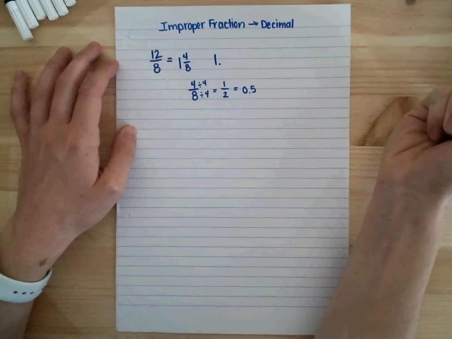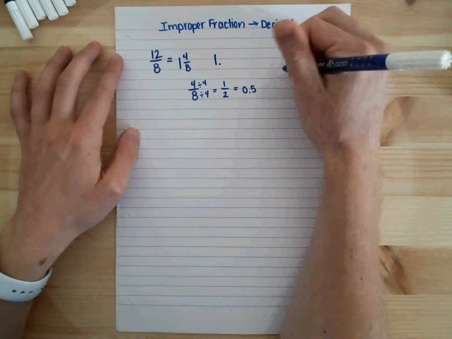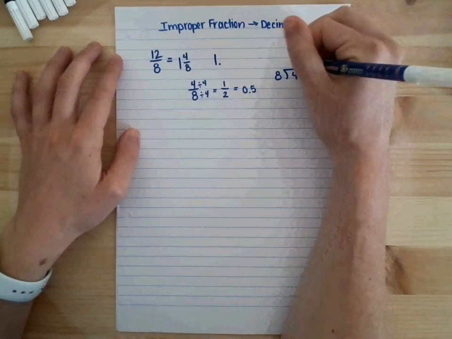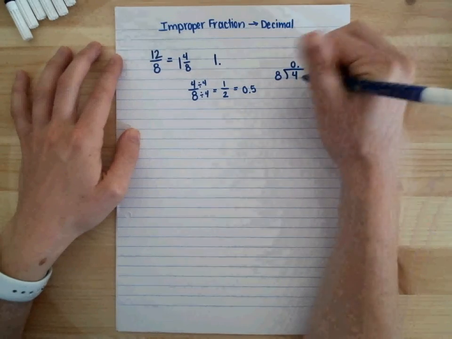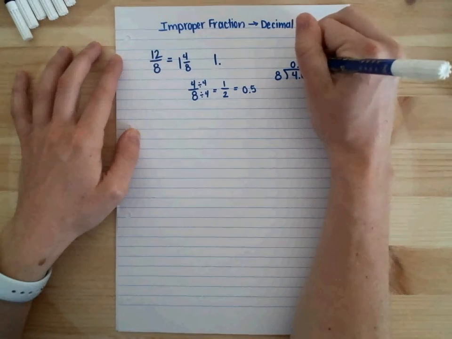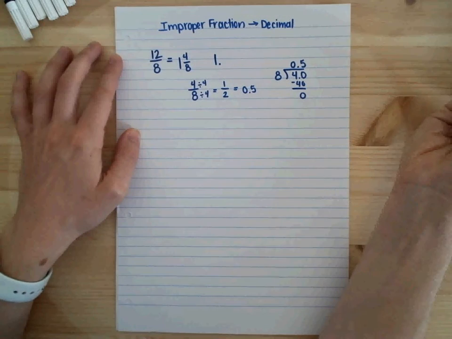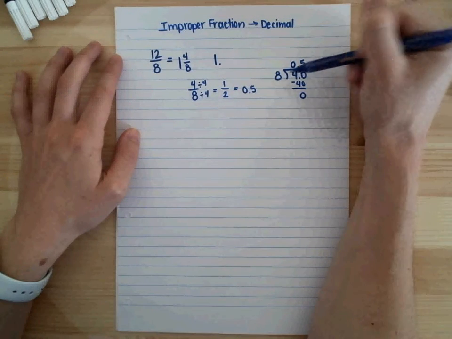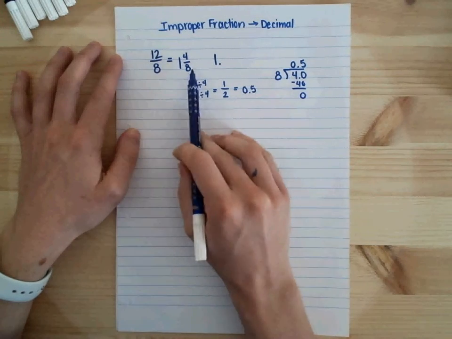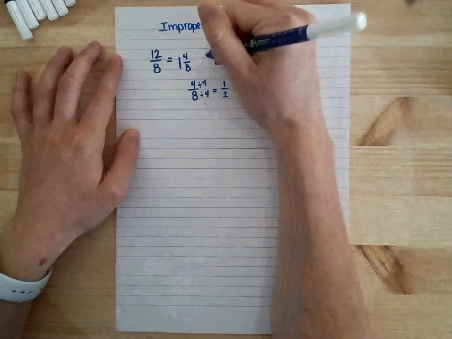If you didn't know how to do that, then you could just take 4/8 and do long division. So 4 divided by 8. 8 goes into 4 0 times, so we add a decimal and we add a 0. 8 goes into 40 5 times exactly. 5 times 8 is 40, so we're left with nothing. So that's why 4/8 is 0.5 as a decimal. So 12/8 is 1.5, or 1 5/10, as a decimal.